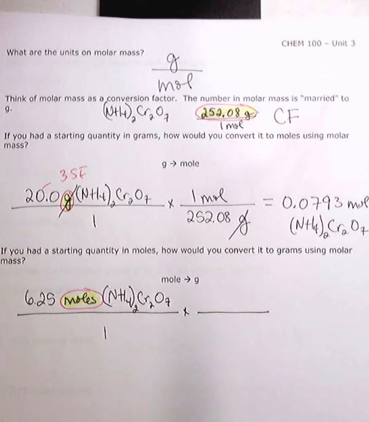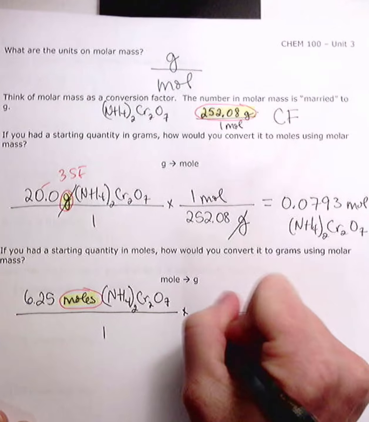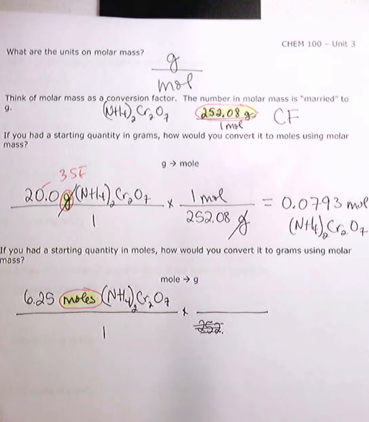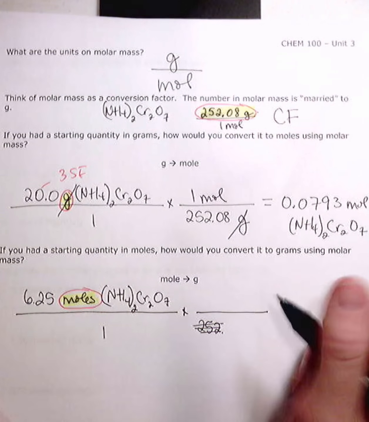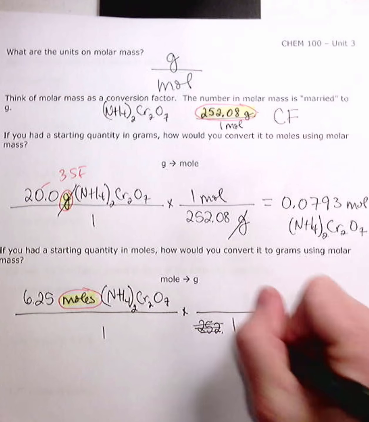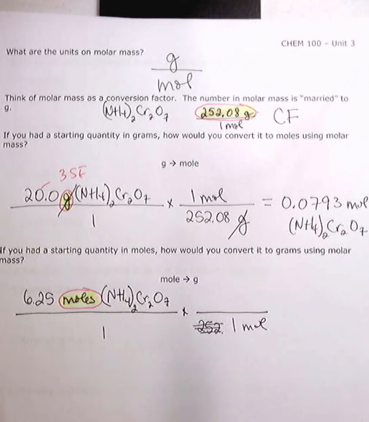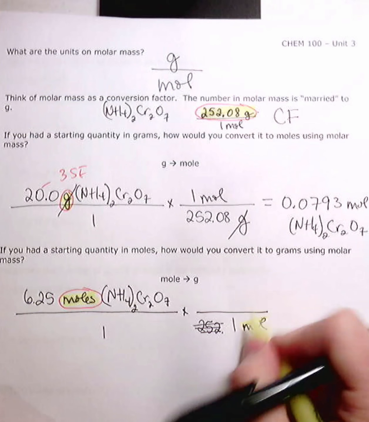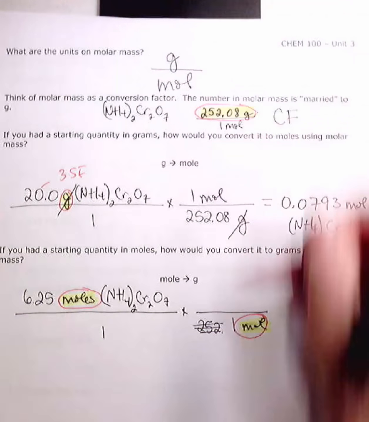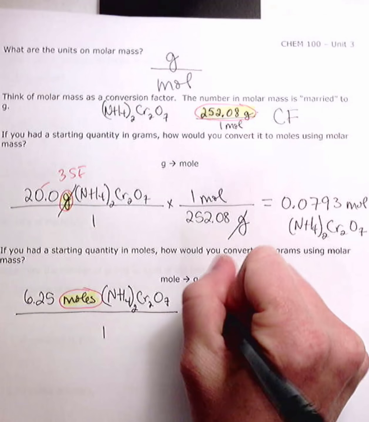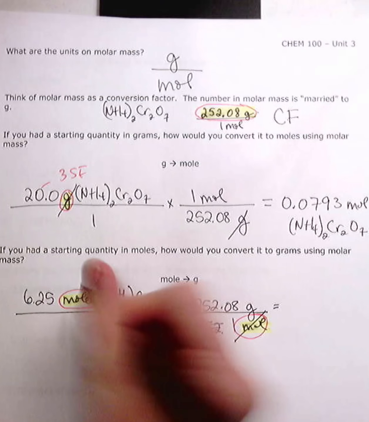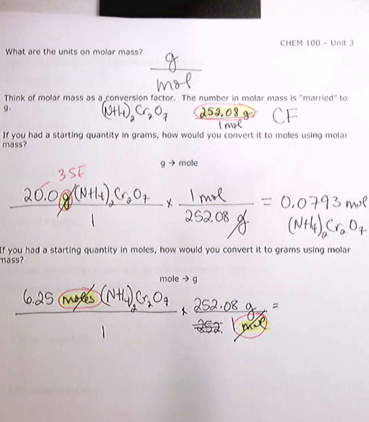Okay, so 252 point, oops, sorry, I was not thinking. So I need moles to cancel there, so I'm just going to bring down my mole here. And that means the 252.08 is going to go right here. So moles will cancel, and I'll get into grams.